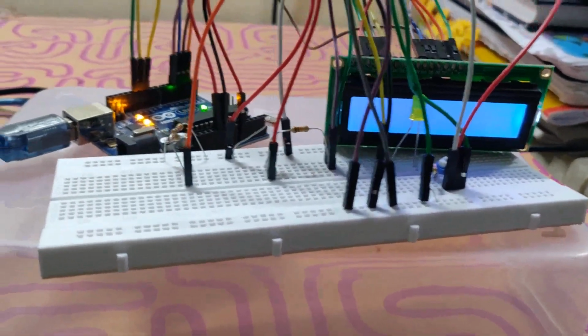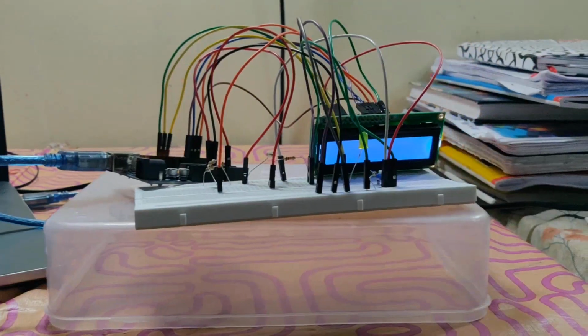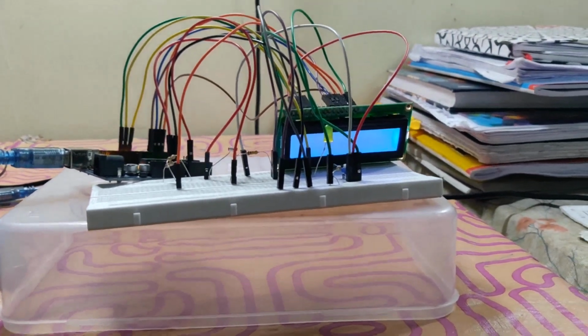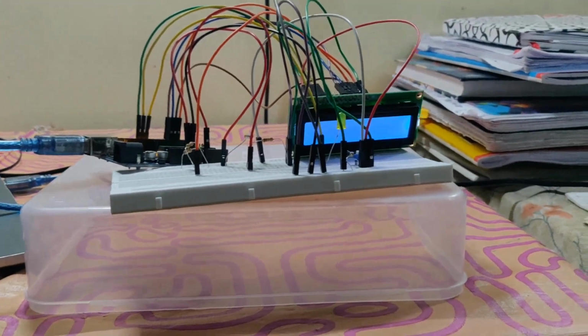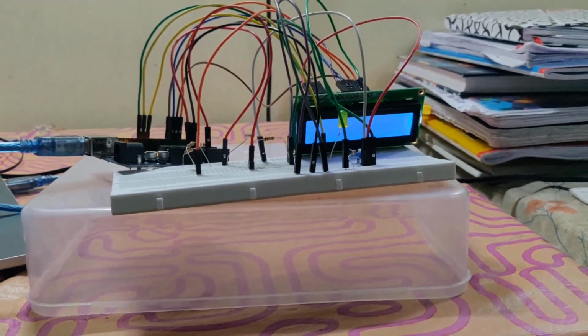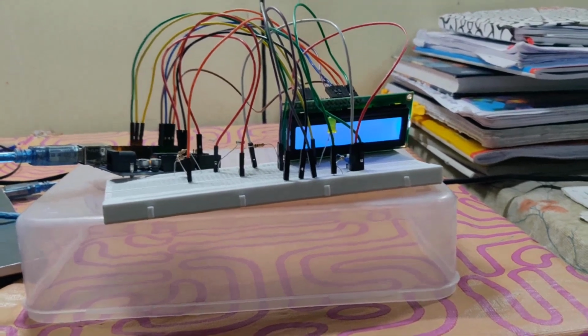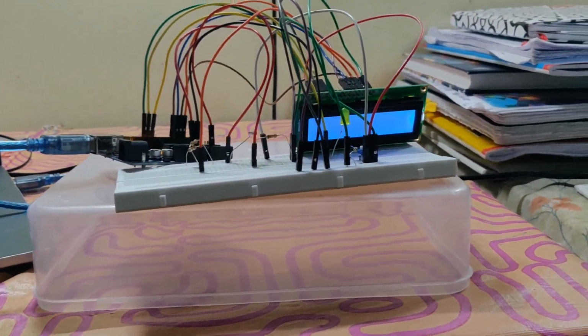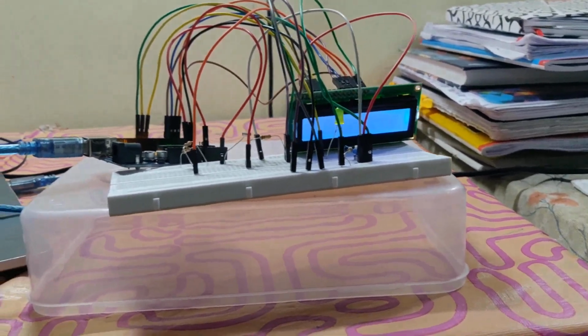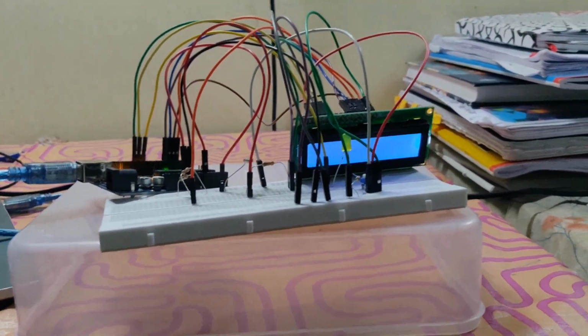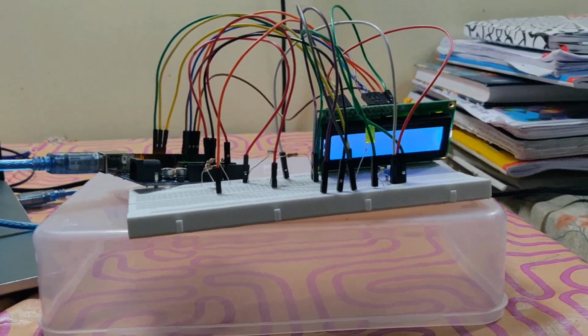Okay, so now the question arises of why we have used Arduino in this project. So we're basically using this for analog to digital conversion of signals. Now what is happening is that we are connecting LDR with a resistor and forming the voltage divider circuit.